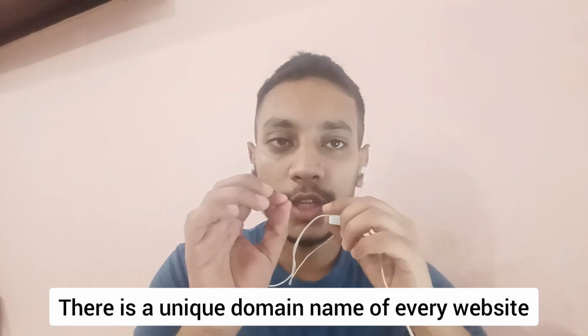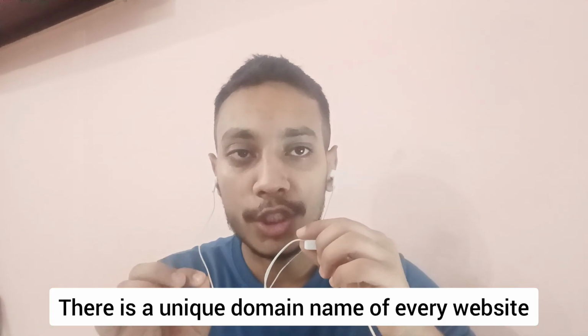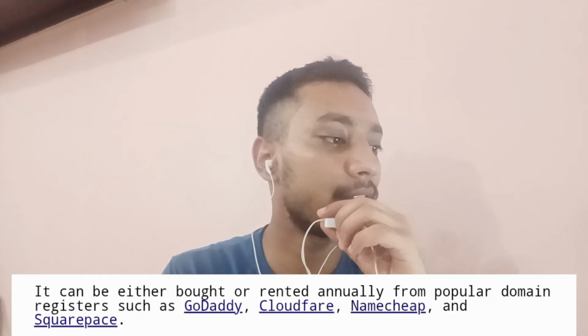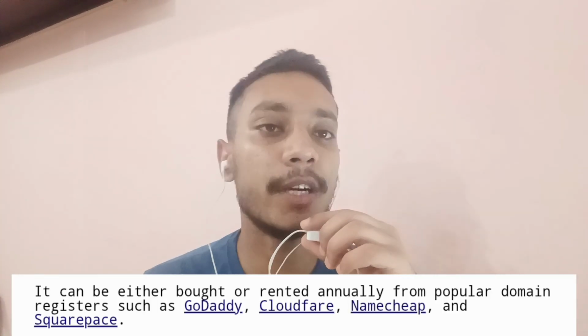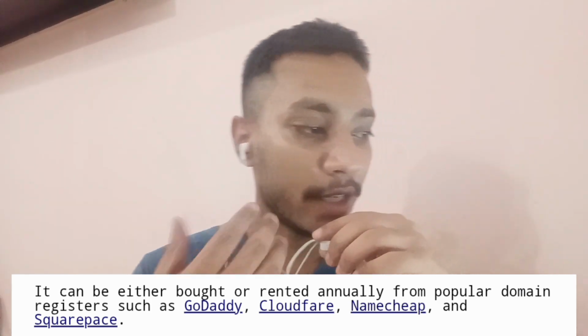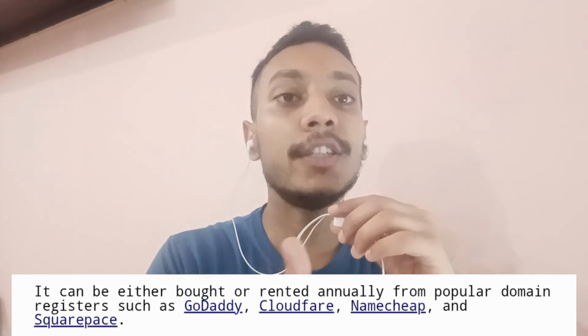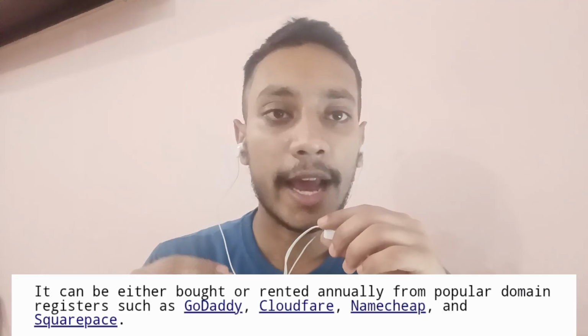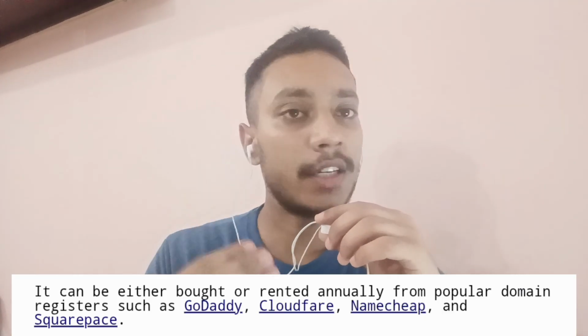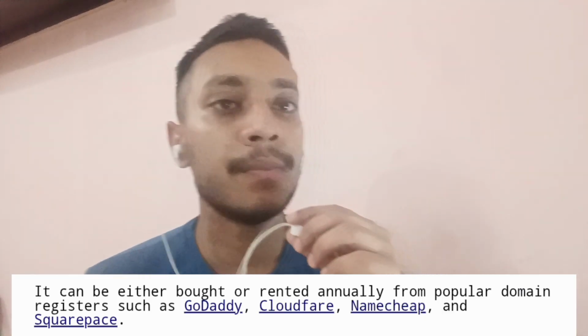So every website has its own unique domain, and to get that domain, you can go on to domain selling or domain renting sites such as GoDaddy, Cloudflare, Namecheap, and Squarespace. And there you can go and find the suitable domain which you need, pay the money, and you will get the domain for the required period of time.